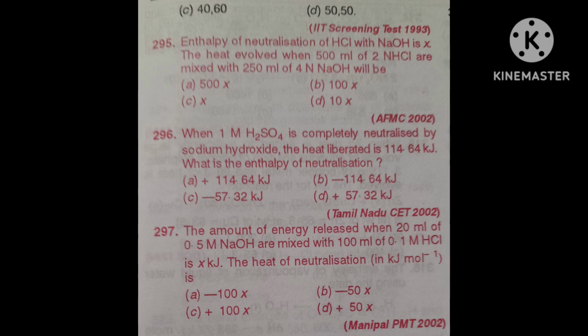This question was asked in AFMC, and you can solve this question within 10 seconds. This is a very good question. Just try how you will solve it. After that I will tell the correct answer and its explanation and solution.